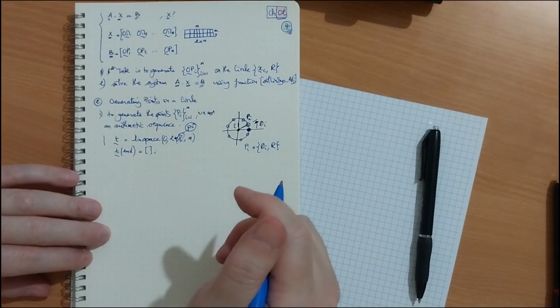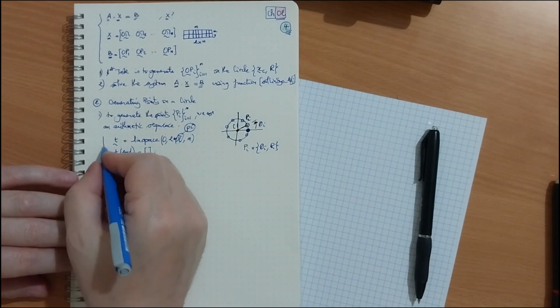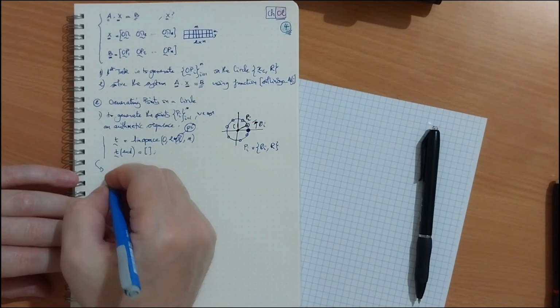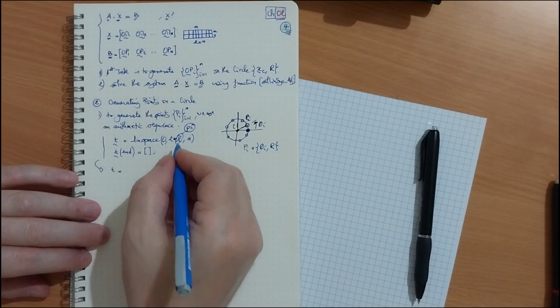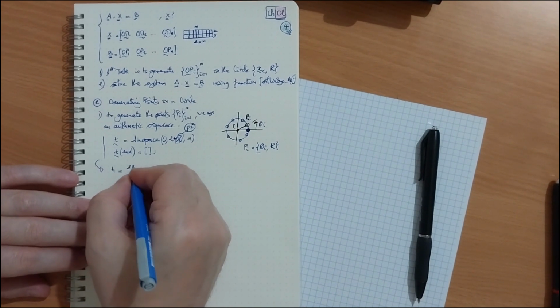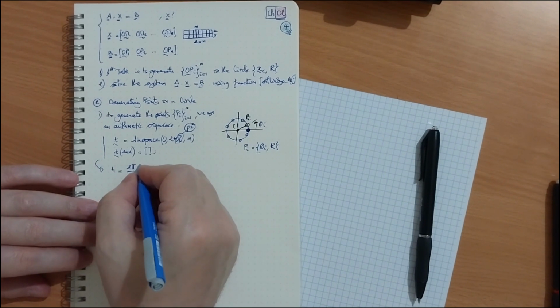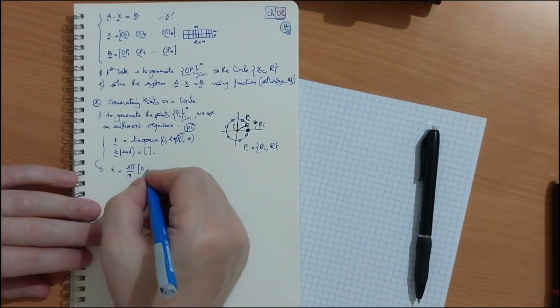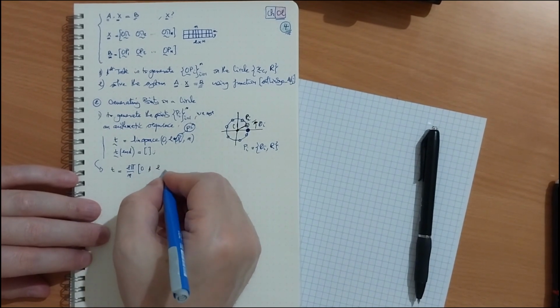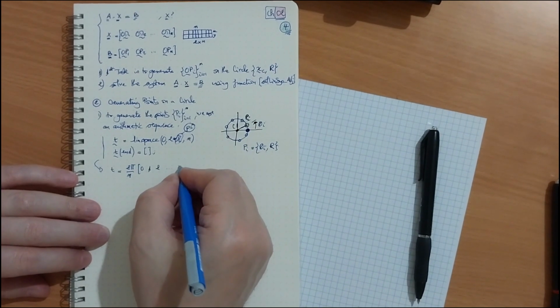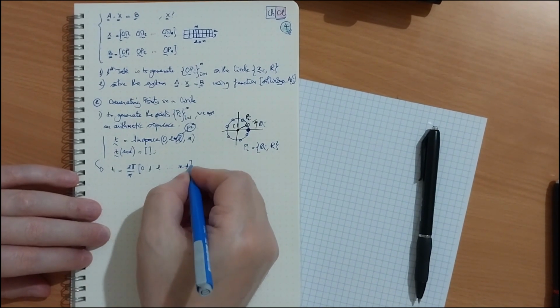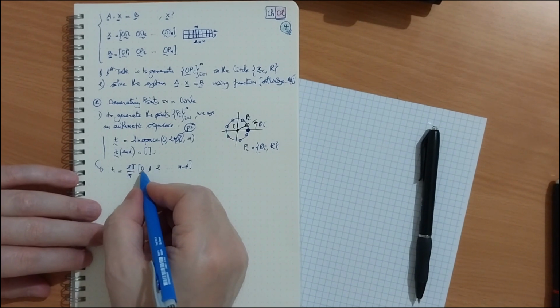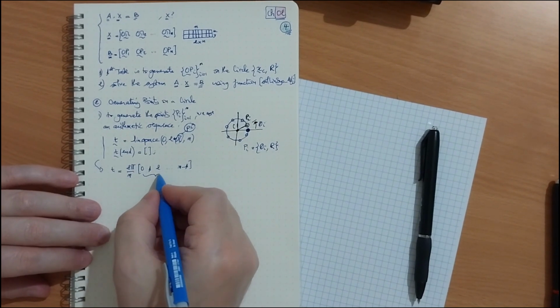So we eliminate the last point, and we get the vector t should be 2pi over n times 0, 1, 2, etc. till n minus 1. So we have n points. If you count, we have n points.